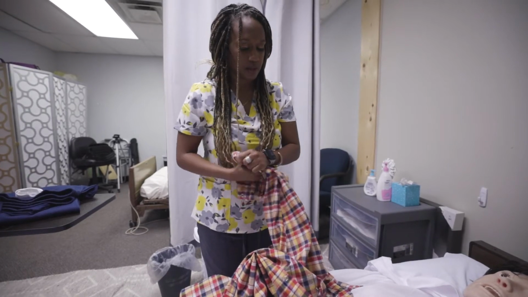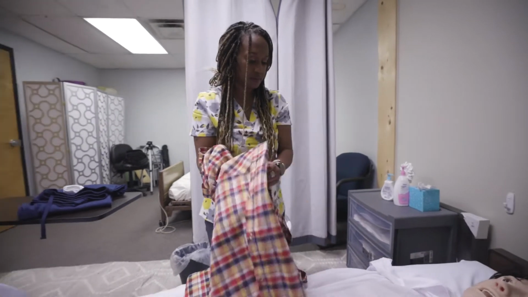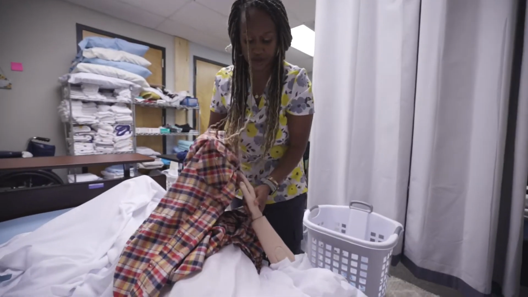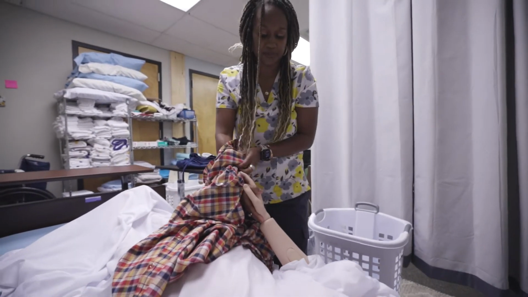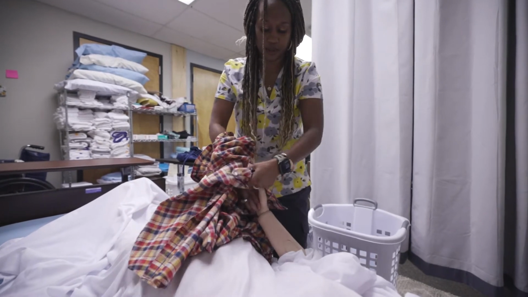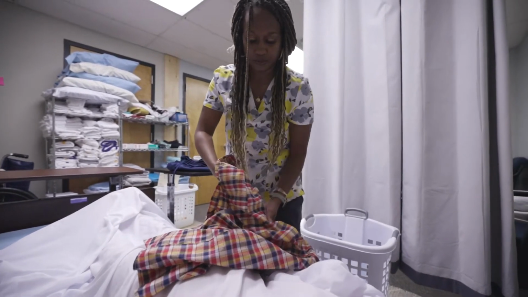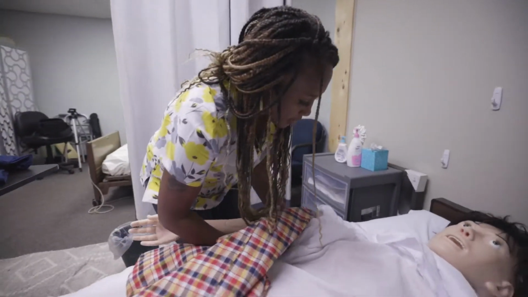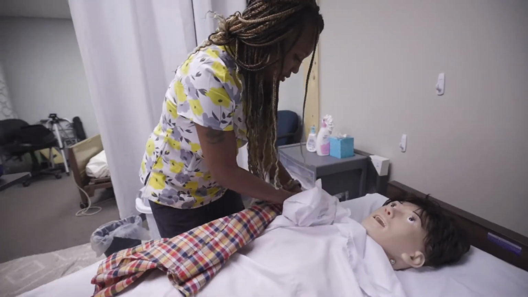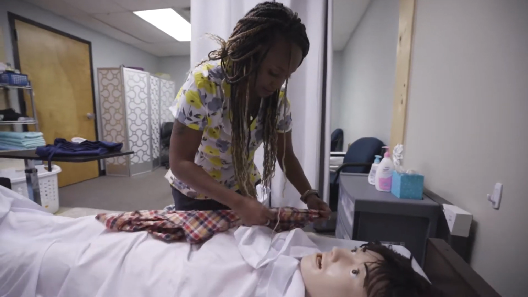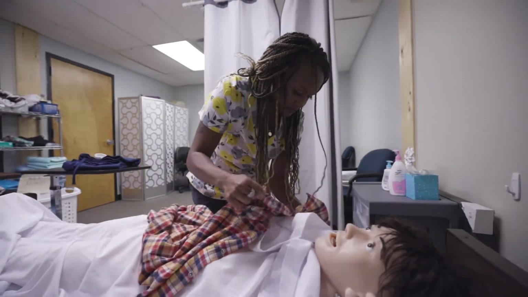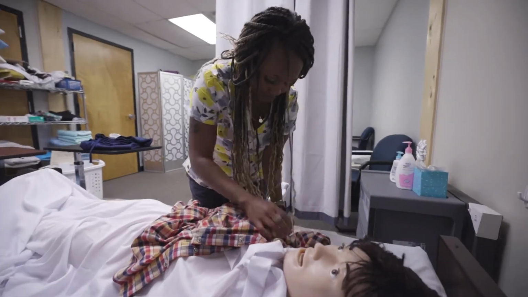That way, because fingers are very sensitive, bones are very brittle, and you don't want to break fingers. There we go. So I'm just kind of grasping the hand, and I'm pulling this through. Be mindful not to pull it up over the elbow, not to tear skin. Now I'm going all the way up, all the way up.